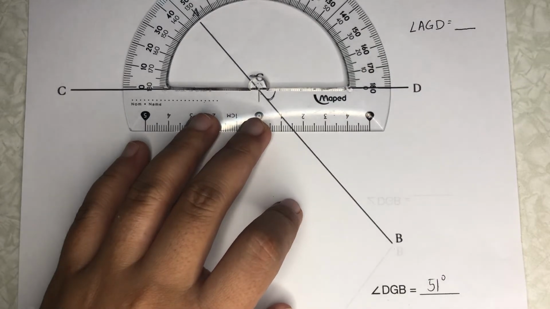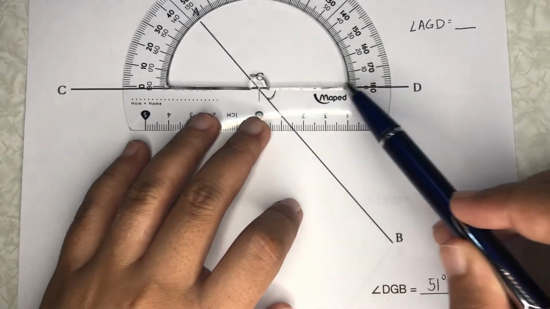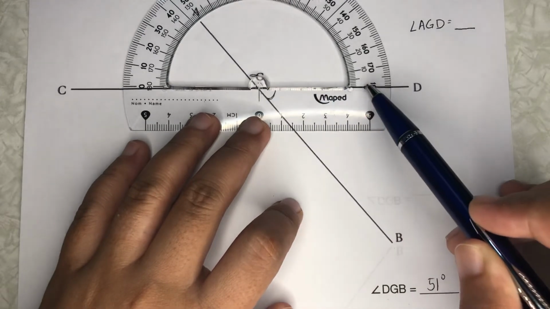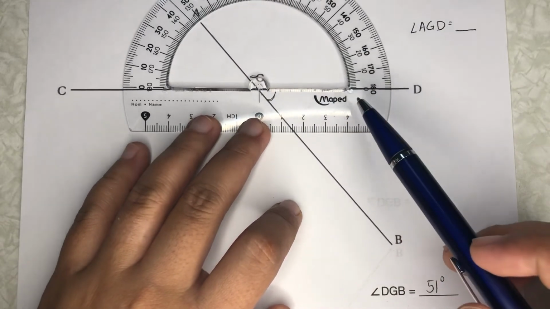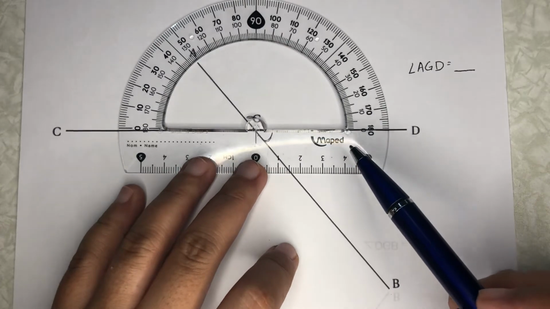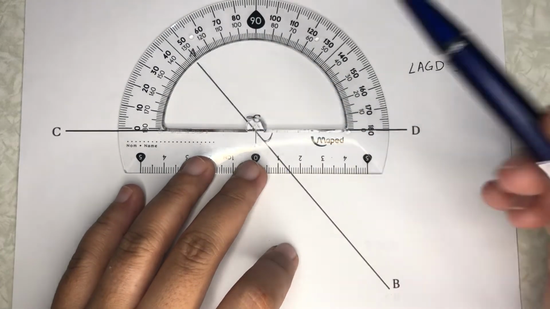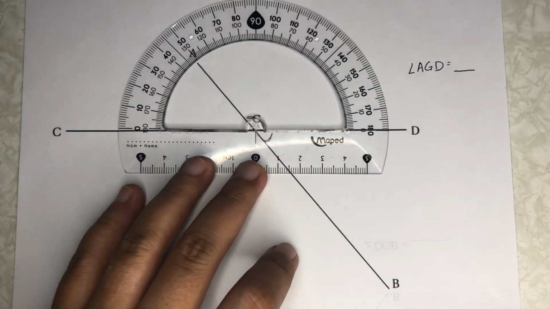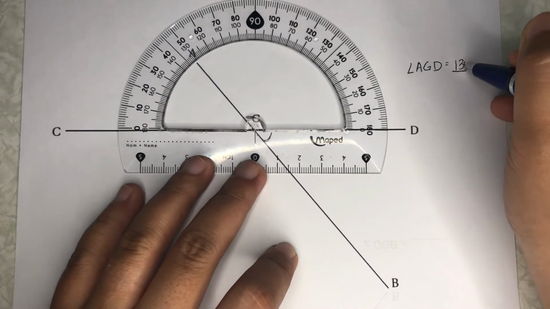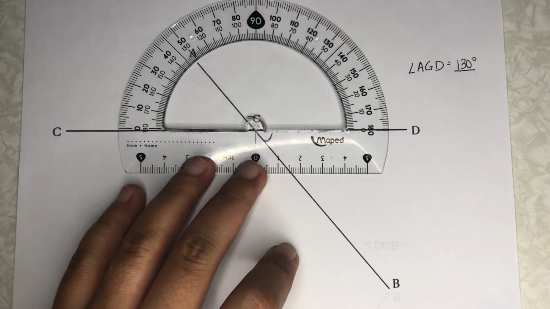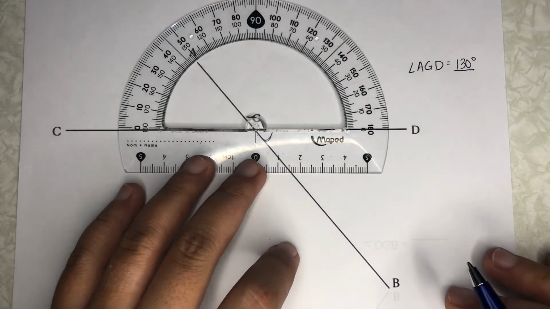And then what scale am I going to use? Again, leg GD is right here, so the 0 is in the inner scale. So that would now be 130 degrees. Okay, so 130 degrees.